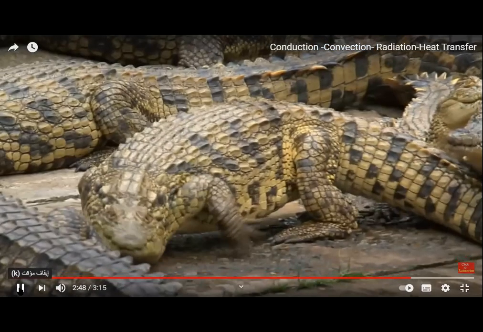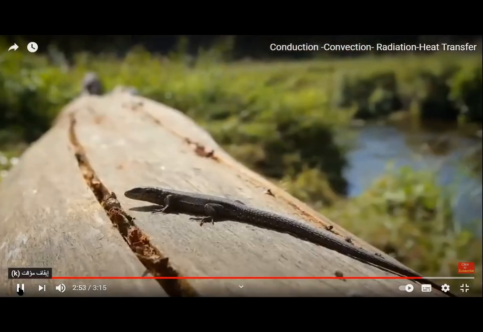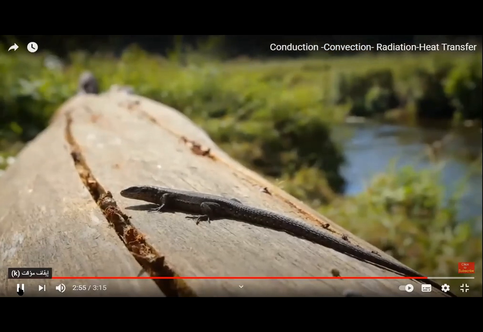Alligators and lizards use radiation from the sun to warm their bodies.